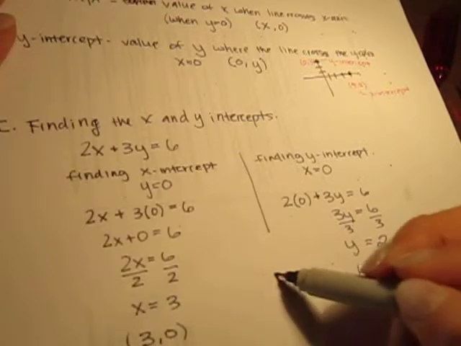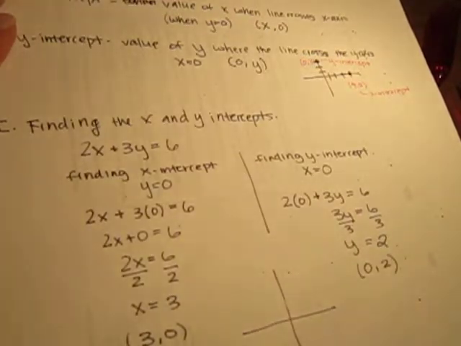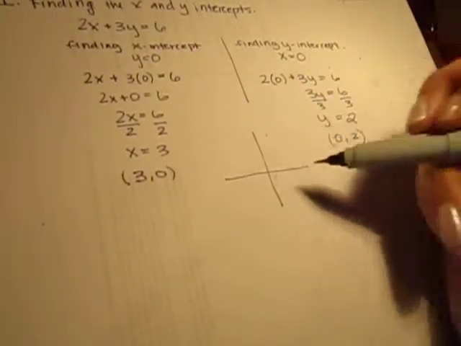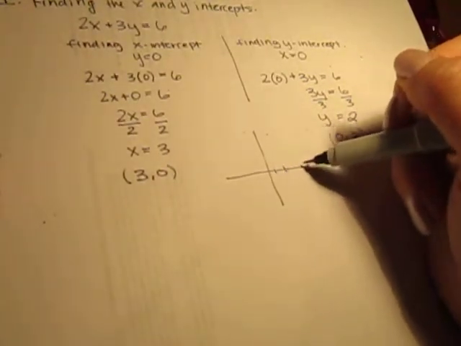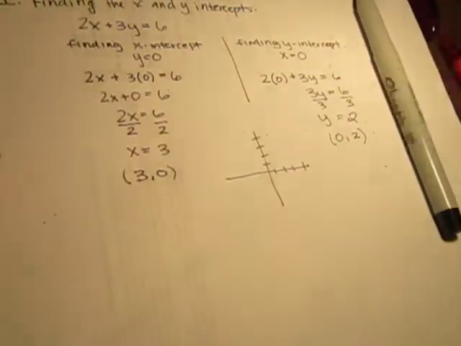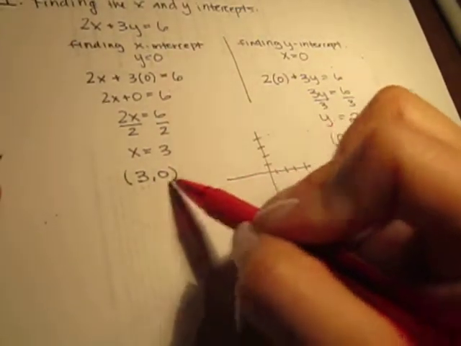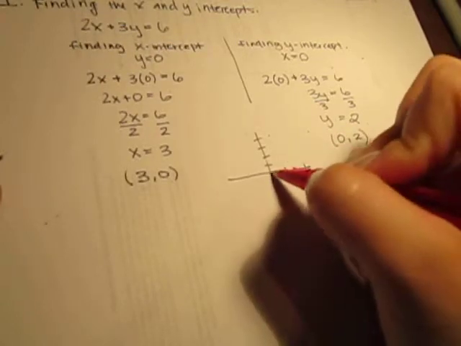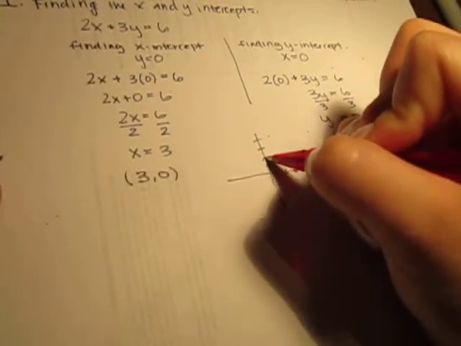And that allows us now to graph this. Since we know 2 points on it, that allows us to create that line of solutions. So we have, let's say, 1, 2, 3, 4, and 1, 2, 3, 4. Put a dot where it's 3, 0: 1, 2, 3. And for 0, 2, you don't go left to right, just go up 2.